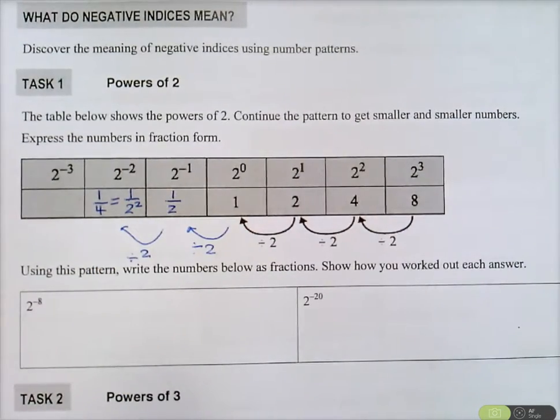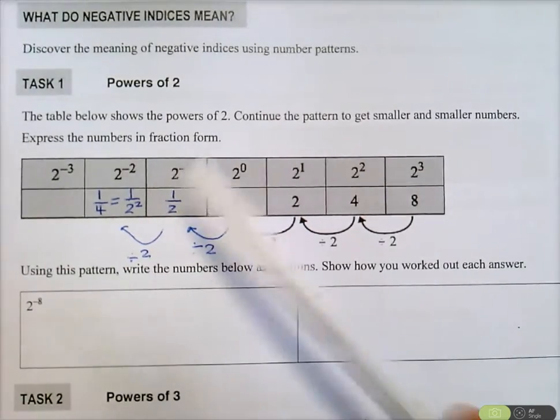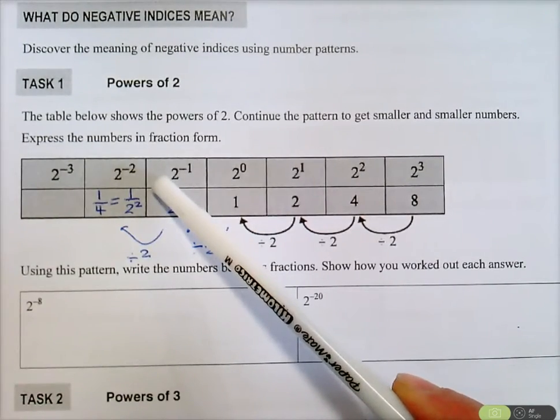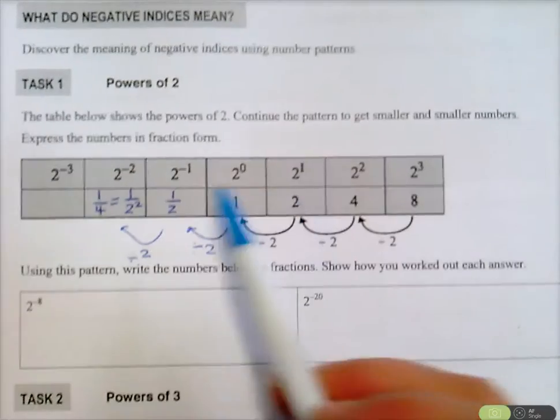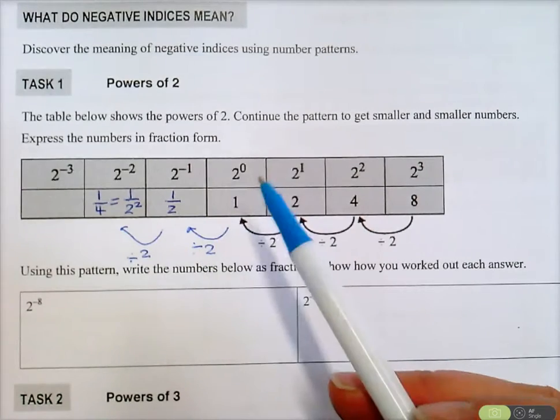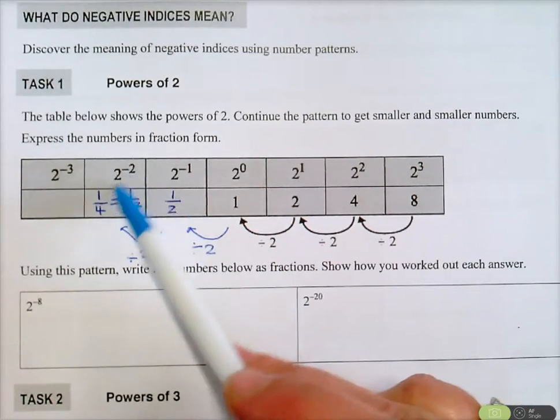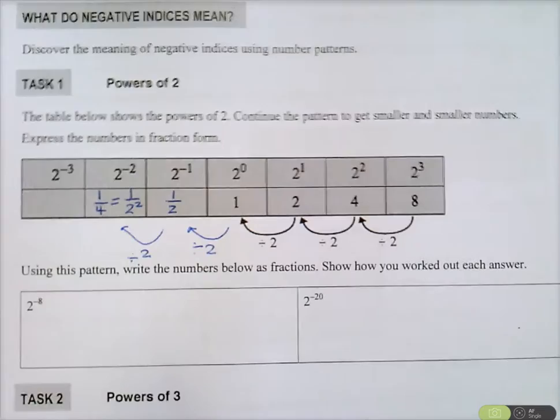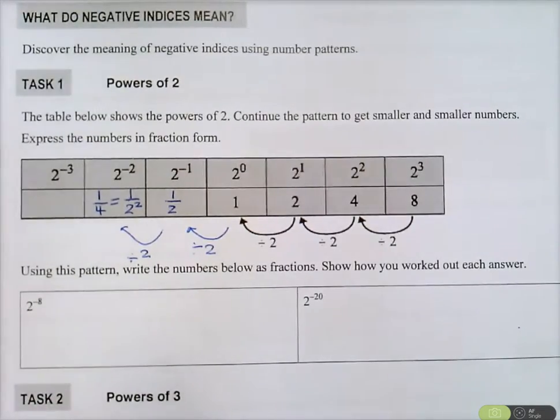Now, can you write it exactly as I'm writing it? Can you also take your calculator out, and I want you to do 2 to the power of negative 1 on your calculator. See what you get. 2 to the power of negative 2 is 0.25. If you change it to a fraction, that's a quarter.